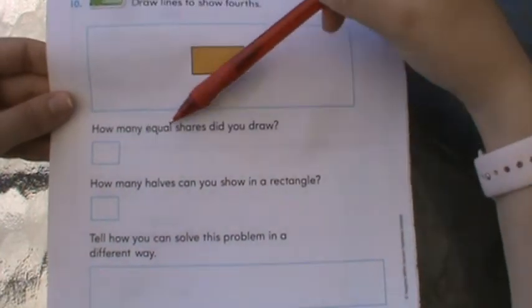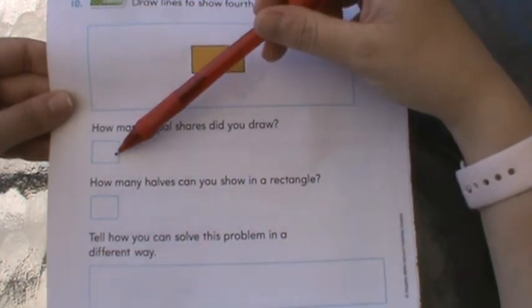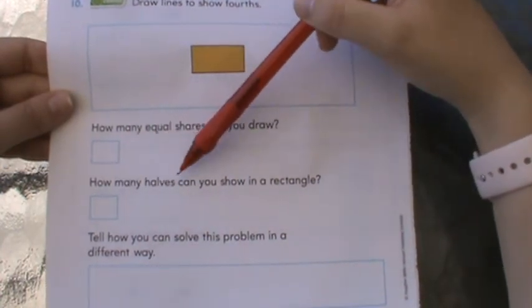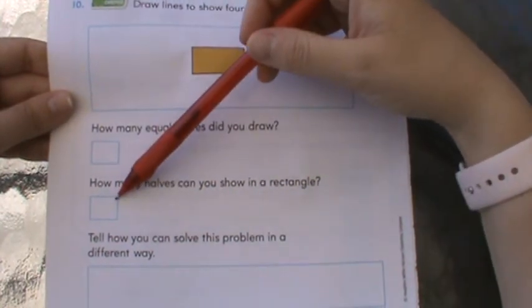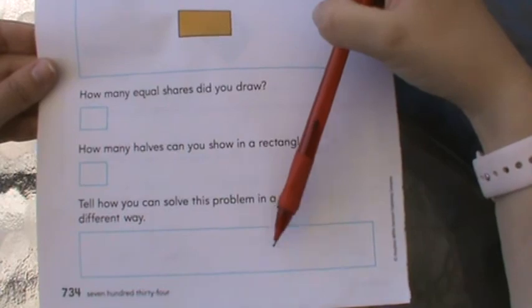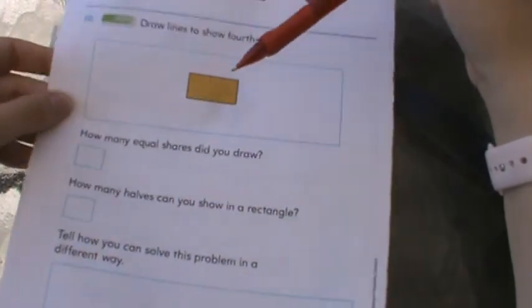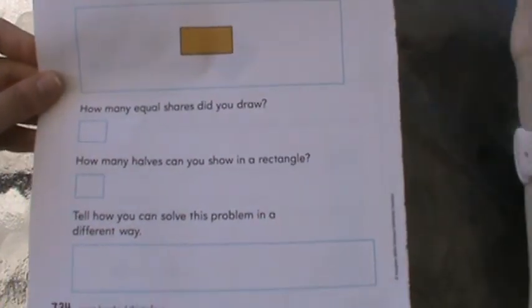So how many equal shares did you draw? Write the number. How many halves can you show in a rectangle? And tell how you could solve this problem in a different way. So how could you have divided this up in a different way?